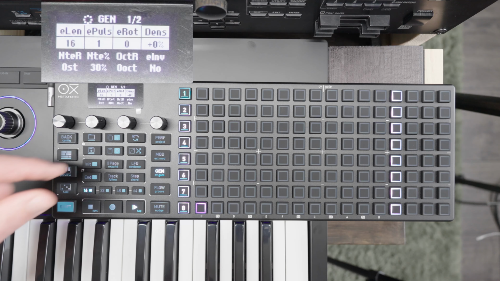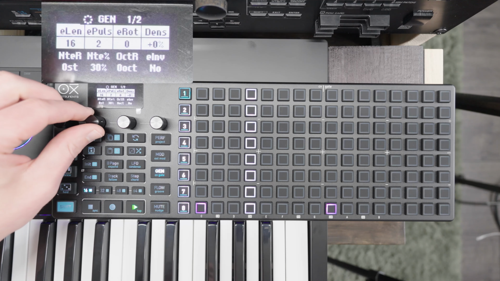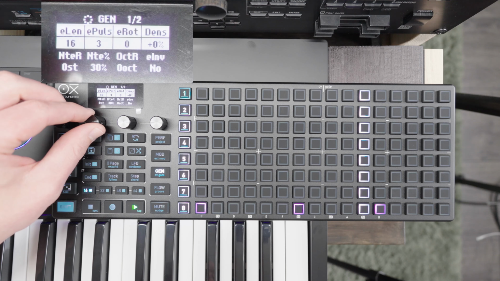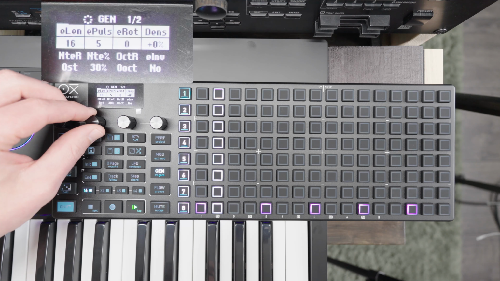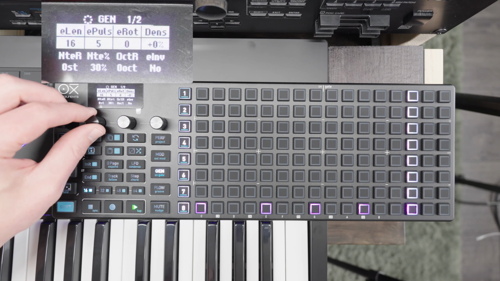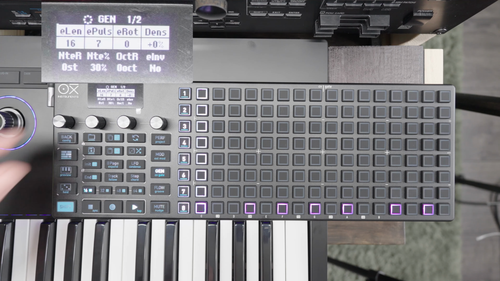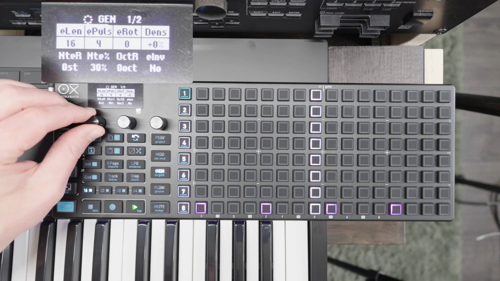We'll add 1. That's 1. Add 2. You get 2. 3, 4, 5, 6, 7, and so on. You get the idea. I will go back to 4.